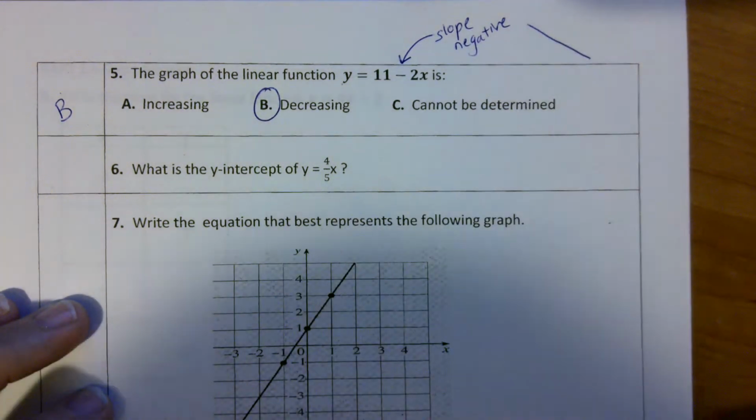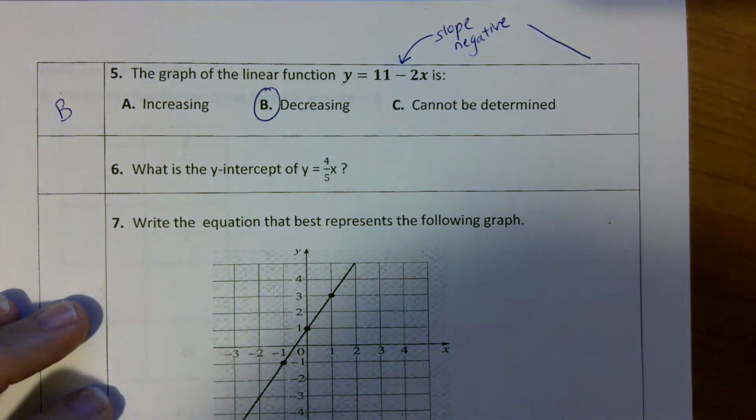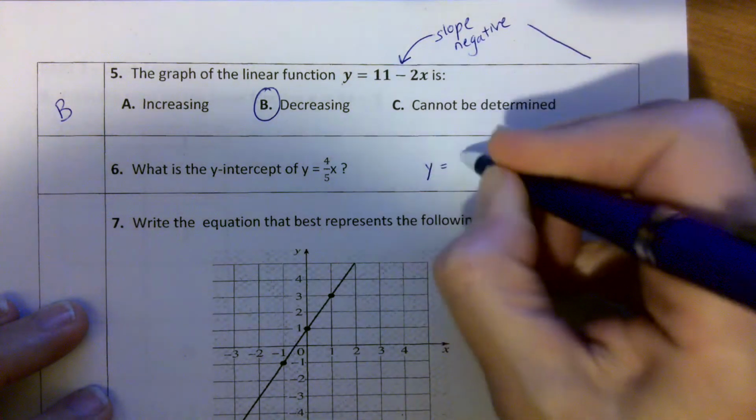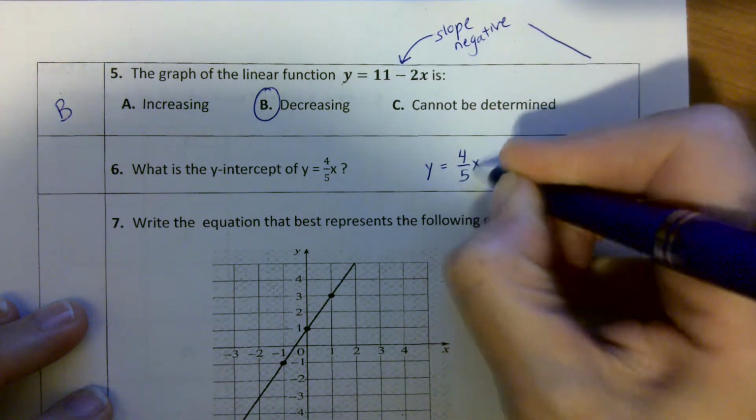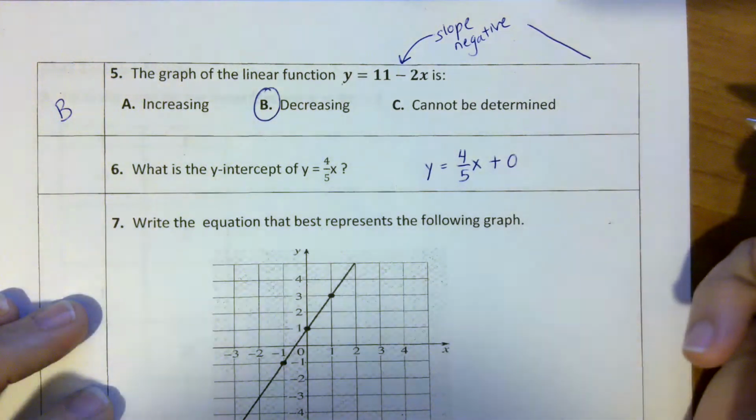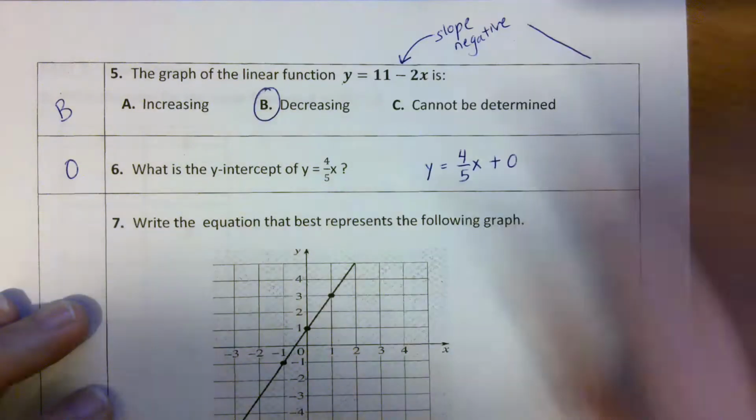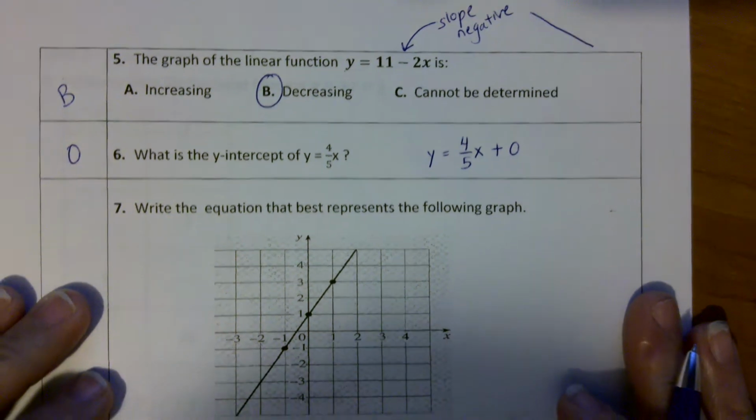What's the y-intercept of this? Remember, the y-intercept is the constant, and I don't see a constant. So if I don't see a constant, that means I'm adding a 0. So my y-intercept is 0.